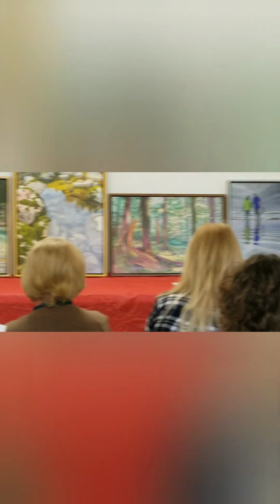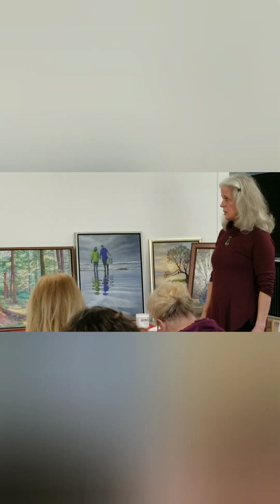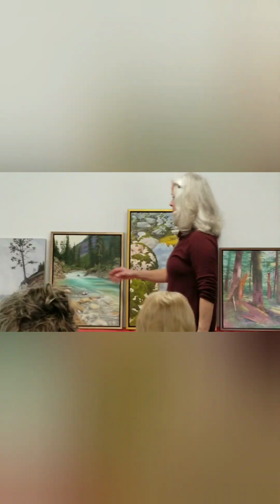You sand it before you gesso it, though. Sand it slightly, just to give it a little bit more tooth. The other thing I paint on is cradle board.